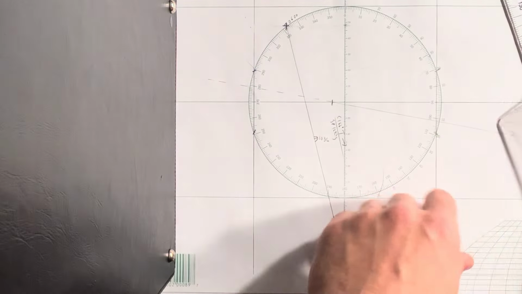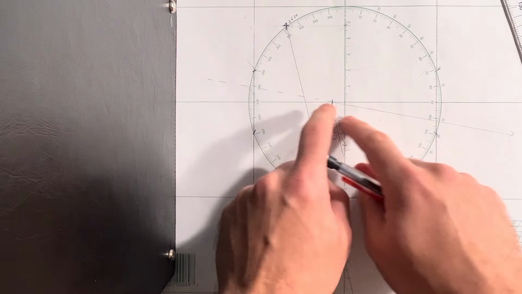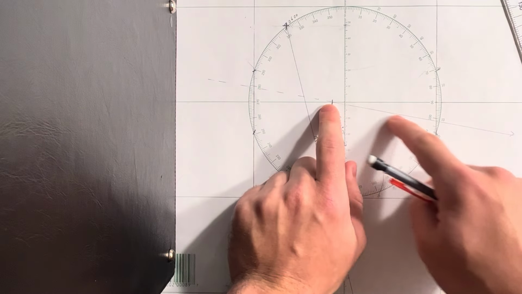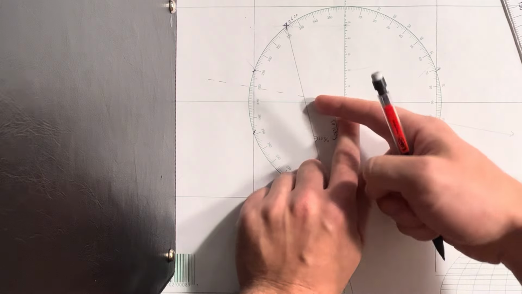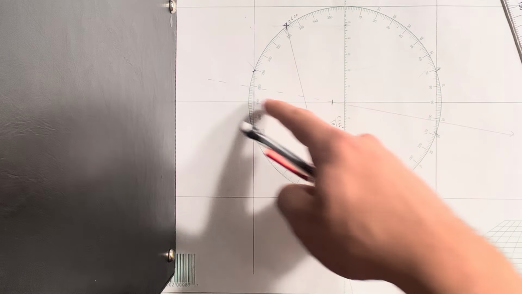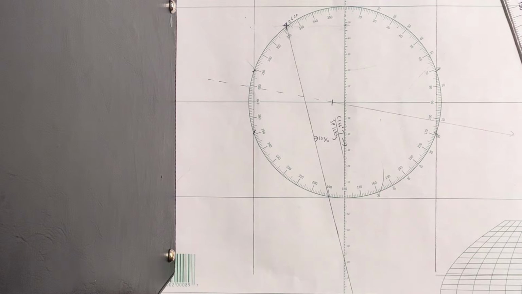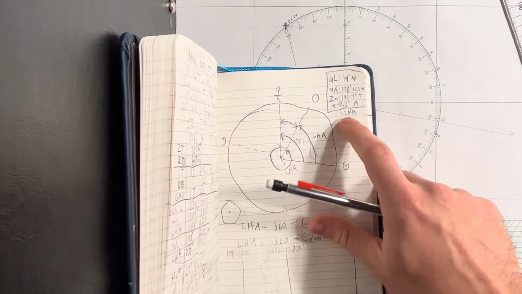You don't need to do it that fancy. Just get your point, draw your azimuth in the towards direction, and a dashed line in the opposite direction, in the away direction. That way, you can plot either away or towards, depending on what it is. You don't need to remember that in this problem it's away.